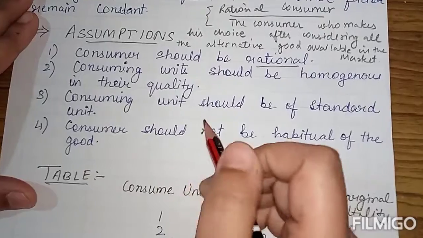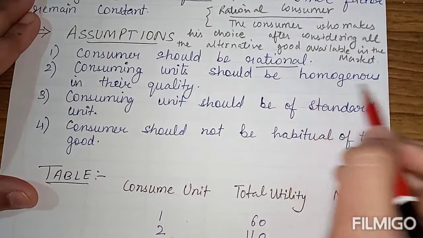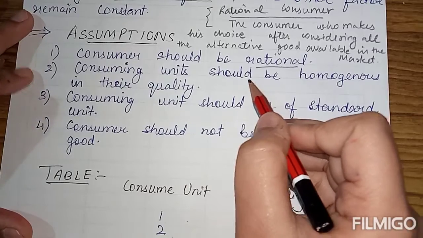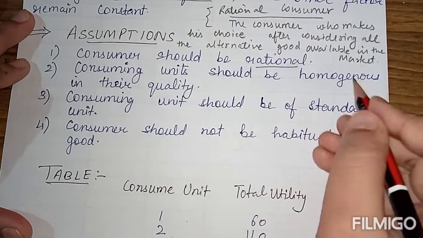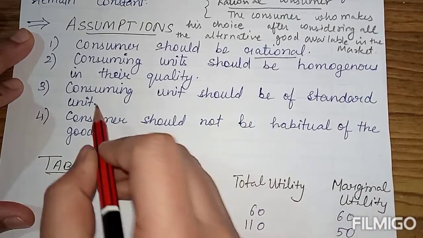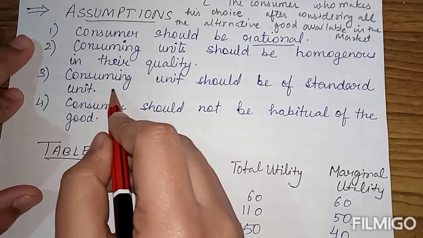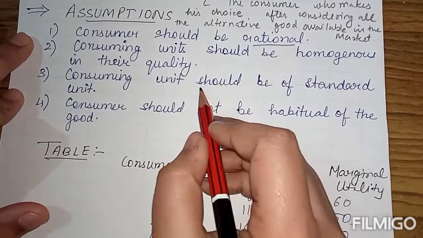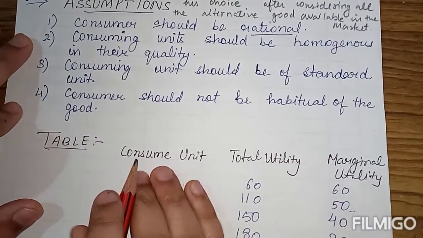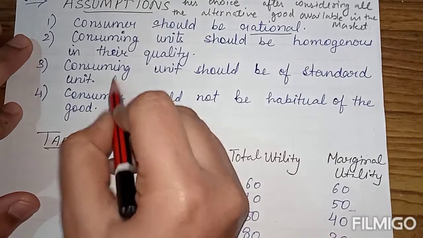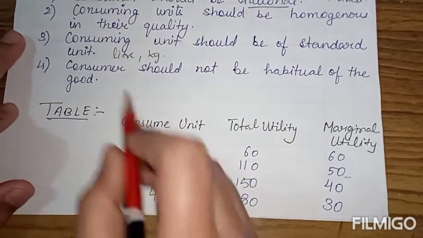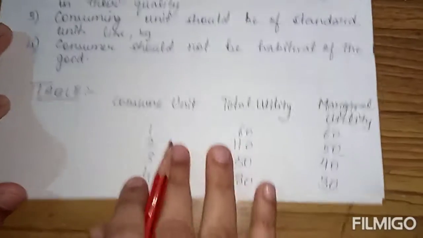Now the second assumption is that consuming units should be homogeneous in their quality. Means whichever good the consumer is consuming, they should be the same in quality. The third one is that consuming units should be of standard unit. Means whatever good the consumer is consuming, that good should be measurable in any quantity, in liters, kilograms. Okay. Now the fourth one is that the consumer should not be habitual of the good.